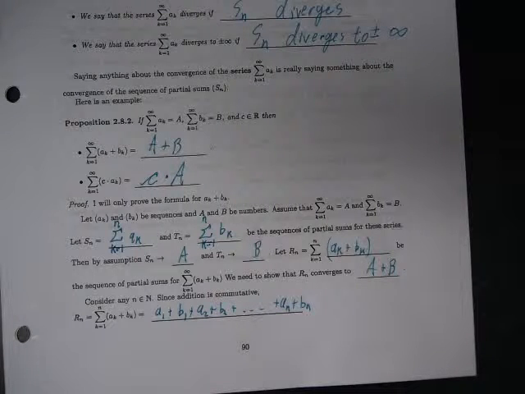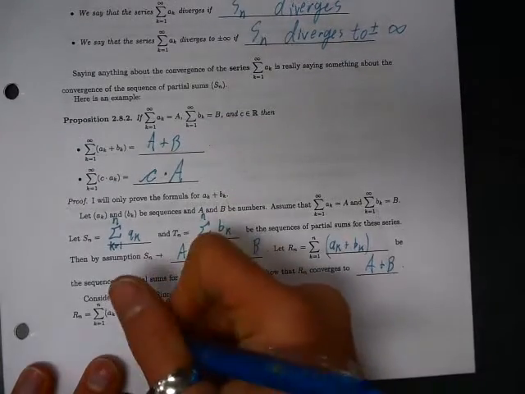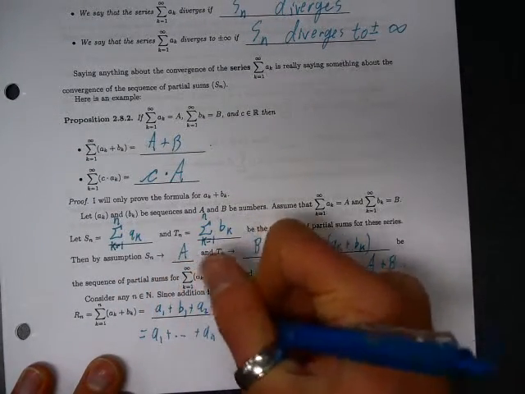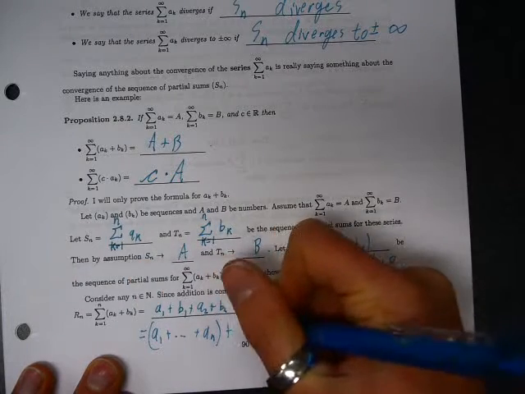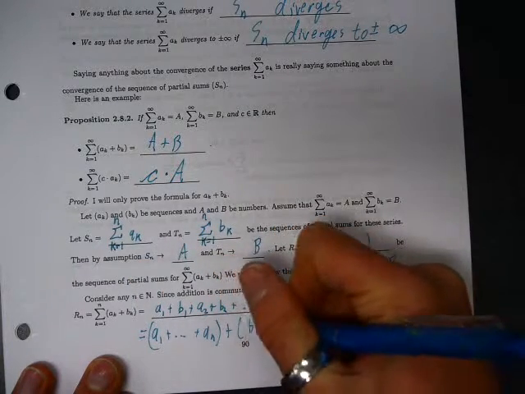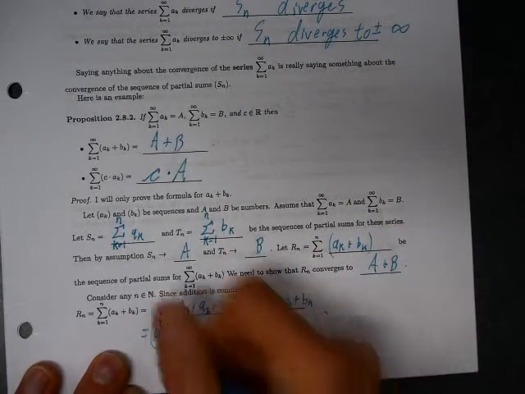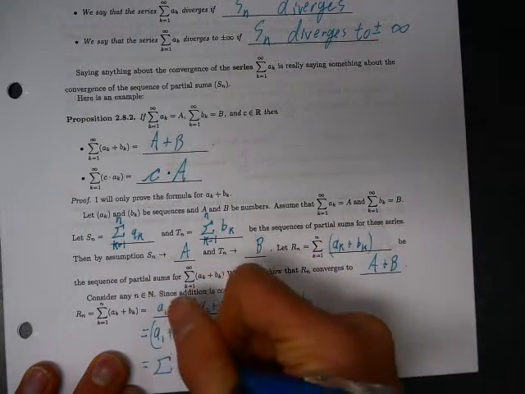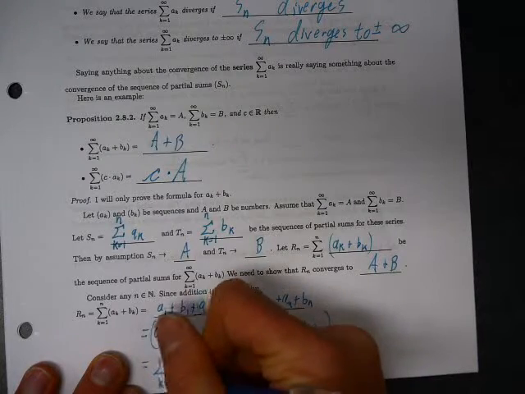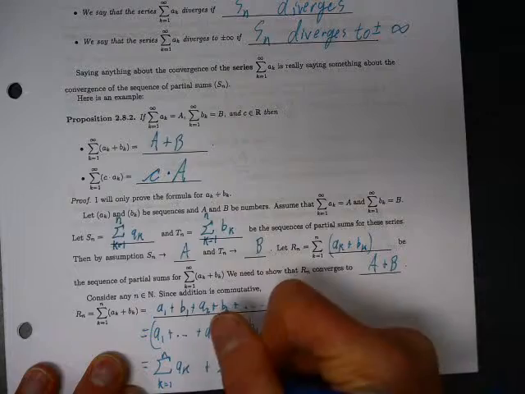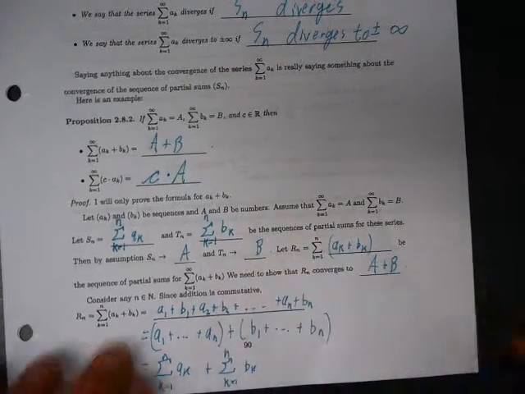Just arrange it to be the summation of A plus the summation of B. Yeah. And obviously these parentheses don't matter, but I think maybe they're good for emphasis. And now we have exactly the sum of the AKs, k equals 1 up to n, plus the sum of the BKs, where k equals 1 up to n.